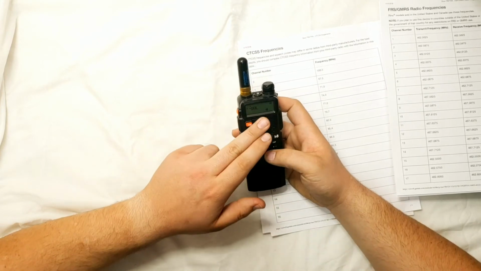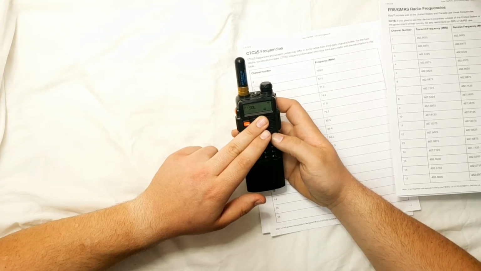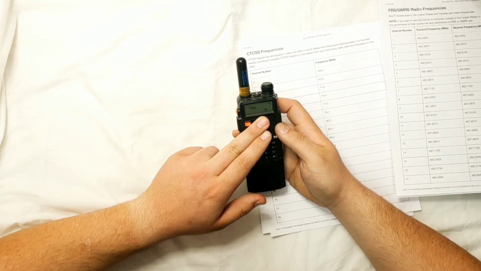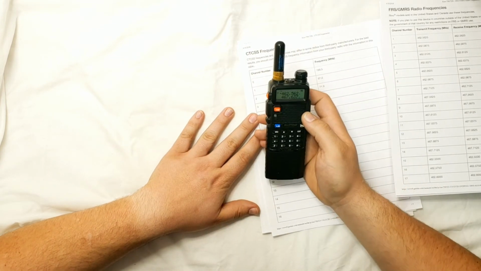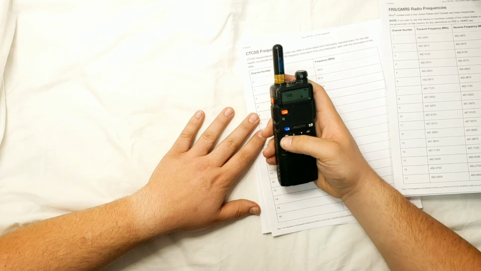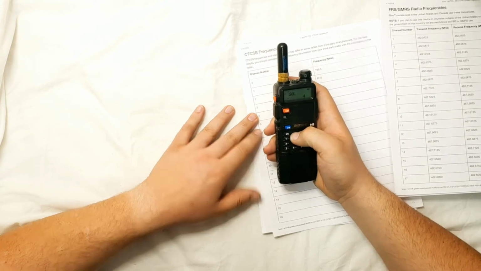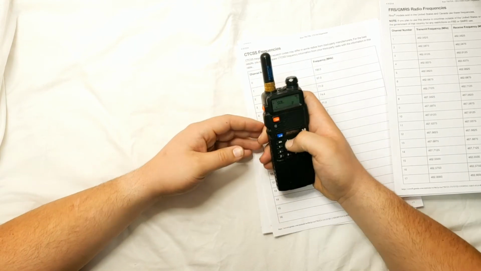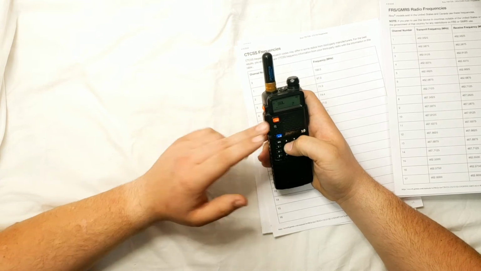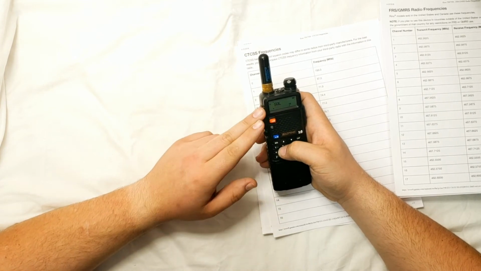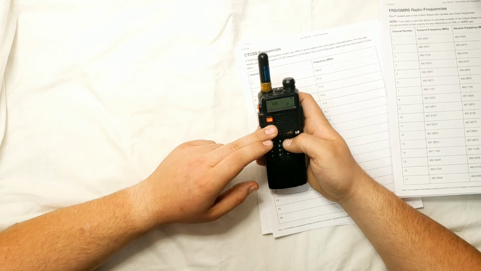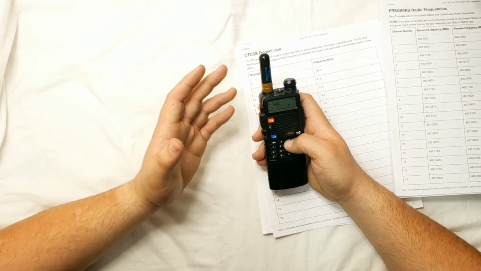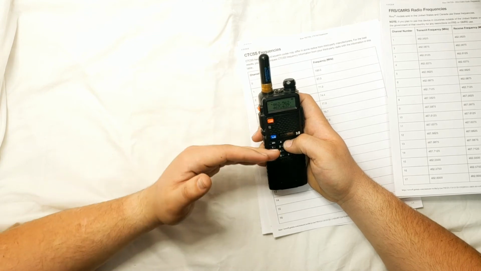Menu. Squelch. If you are getting a lot of noise on your radio, which you probably won't if you're using the correct CTCSS frequencies, but if you are, you can select this and it will help filter out a lot of the extra noise. The higher the number, the stronger the frequency has to be in order for it to be received by the radio, which for us being in close proximity to each other is probably going to be pretty high.